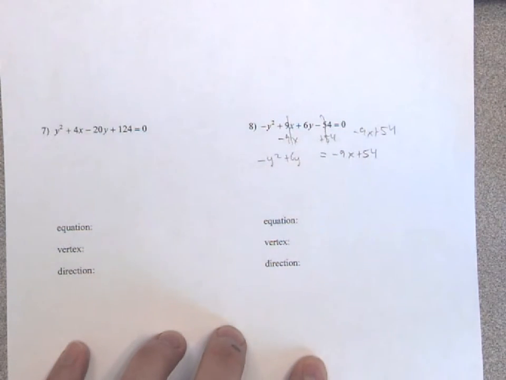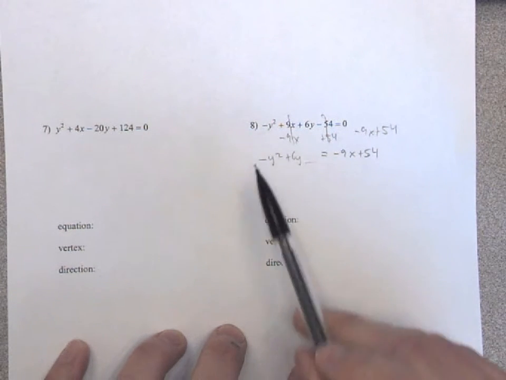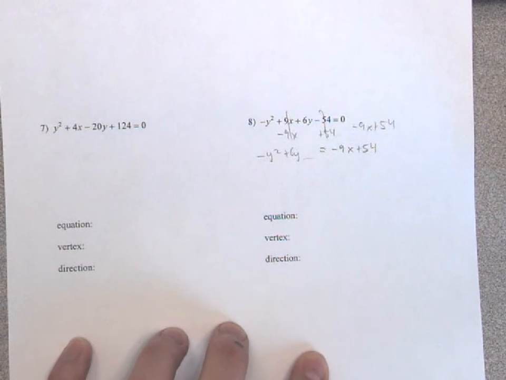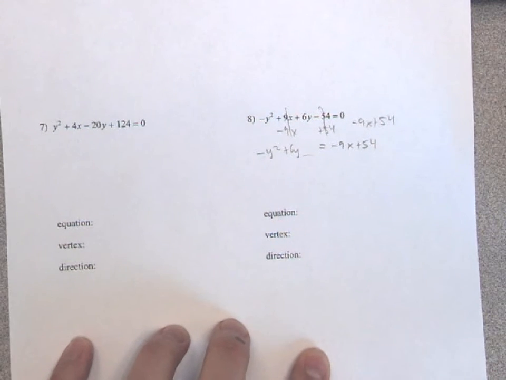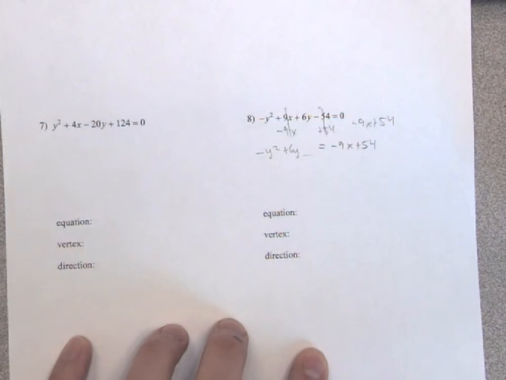All right, so before we complete the square, we don't like to have stuff out in front of this squared variable. That kind of throws everything off. So we need to get rid of that negative. If you want to do it at this point, you can. Again, you can do it right at the beginning, but we need to divide by -1 or multiply everything by -1, something like that.